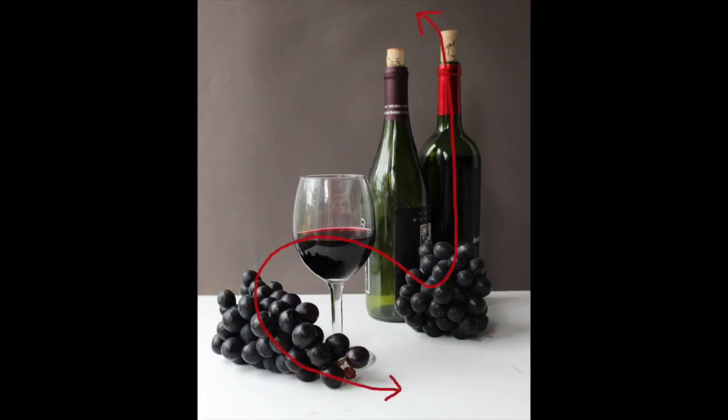The third composition provides for a much greater eye flow through the piece. The viewer's eye may enter at the wine bottle in the background, move downward towards the grapes, over to the wine glass, and then out the picture plane with the grapes in the foreground. This encourages movement throughout the piece and encourages the viewer to see all of the elements within the picture plane.